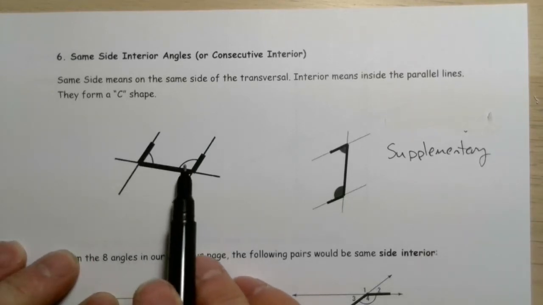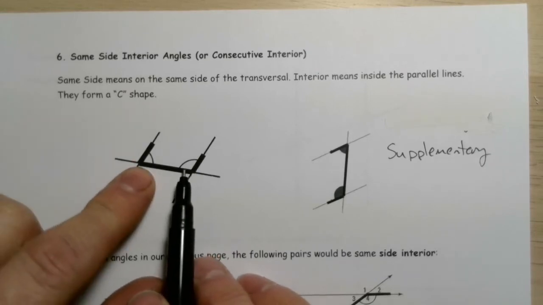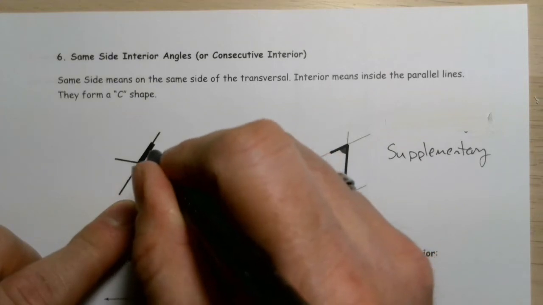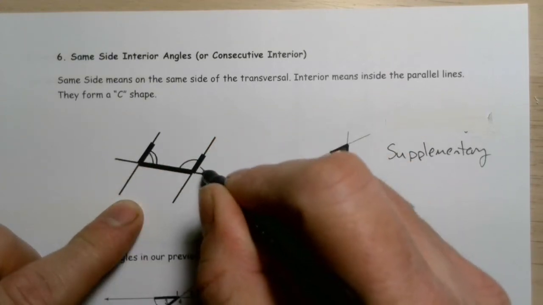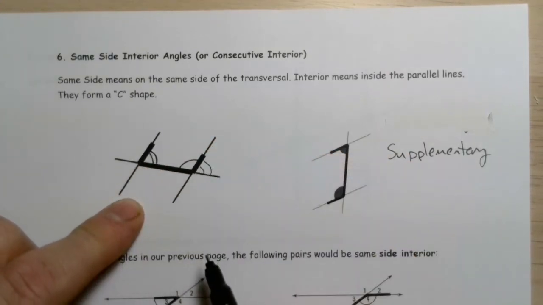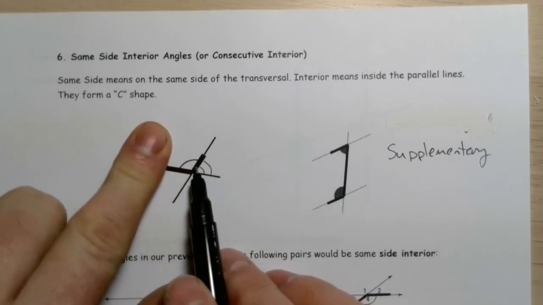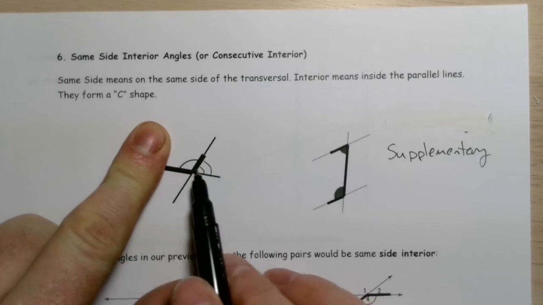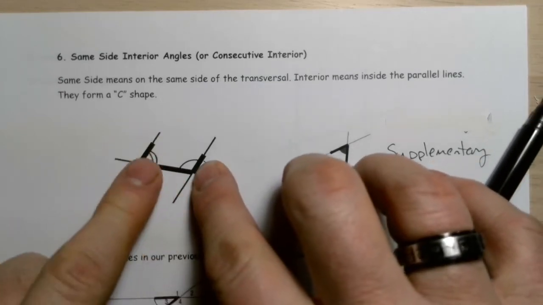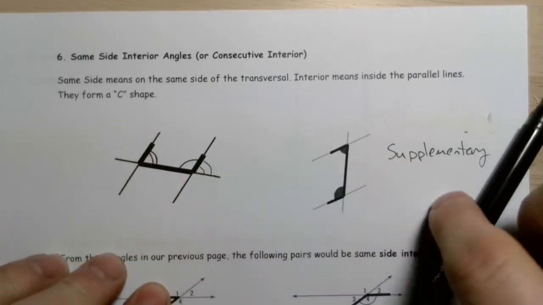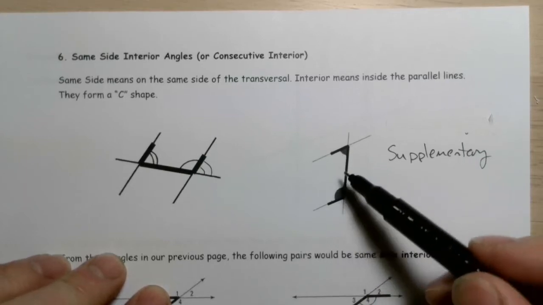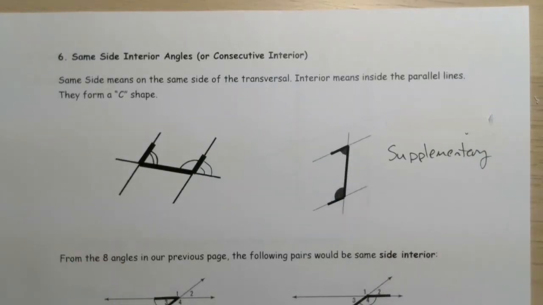This angle plus this angle adds up to 180. If that's not immediately obvious, I just want you to think about it like this. Because of a previous rule, I know that this angle right here will be the same as this angle, because these two angles are corresponding. So ignore this one right now. If these two add up to 180, then those two must add up to 180. And that's the same sort of argument here. These two angles here would add up to 180.